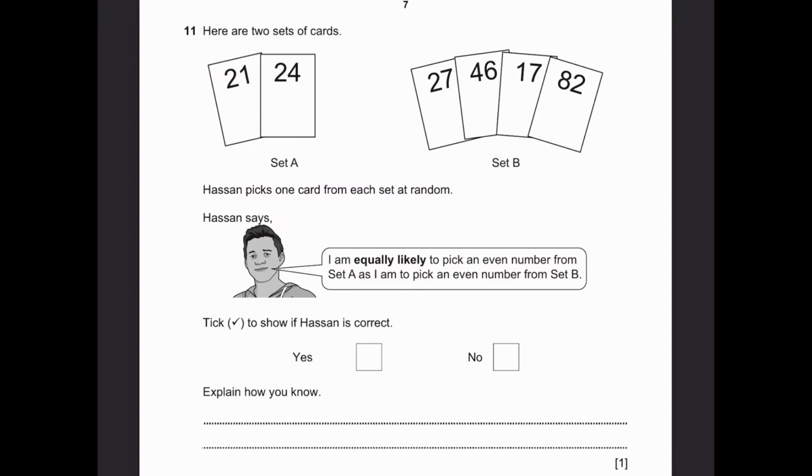Here are 2 sets of cards. Hassan picks 1 card from each set at random. Hassan says, I am equally likely to pick an even number from set A as I am to pick an even number from set B. Tick to show if Hassan's correct, explain how you know.